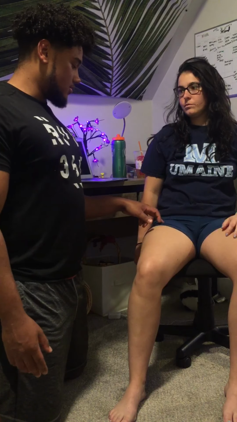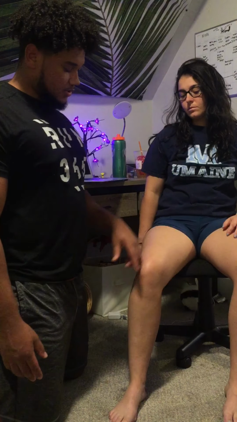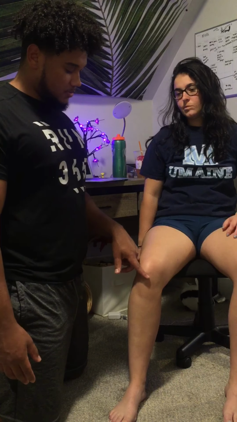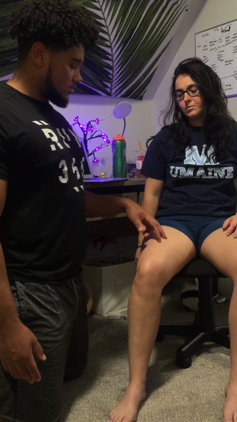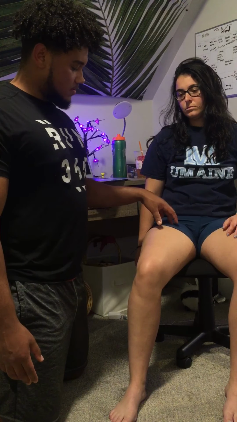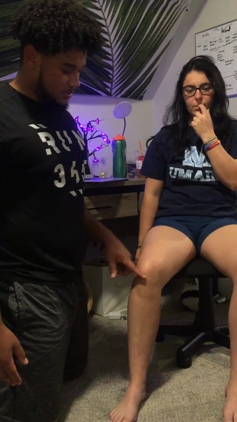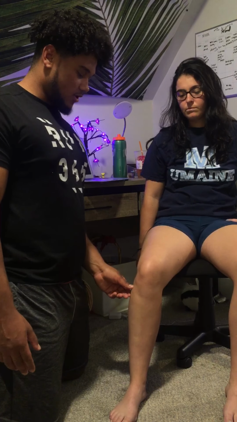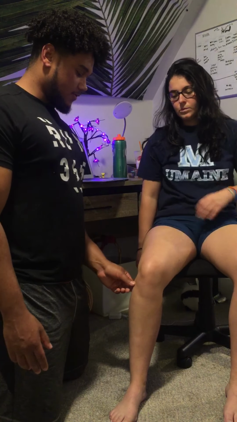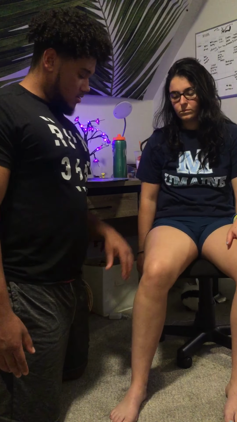Then we have the vastus intermedius, which originates on the upper two-thirds of the femur and inserts into the tibial tuberosity via the patellar tendon. Then we have the vastus medialis, which originates on the intertrochanteric line of the femur and inserts into the tibial tuberosity via the patellar tendon. And there's also, on the lateral side of the tibia, Gerdy's tubercle, which is the attachment site for the iliotibial band, which is over here.